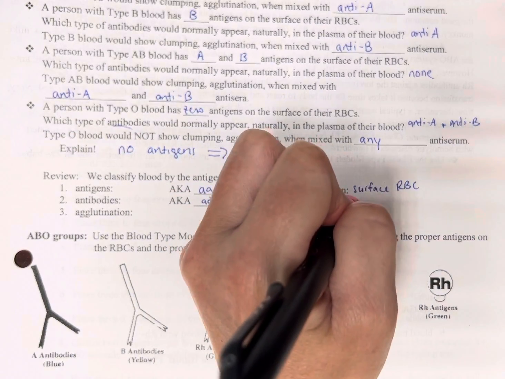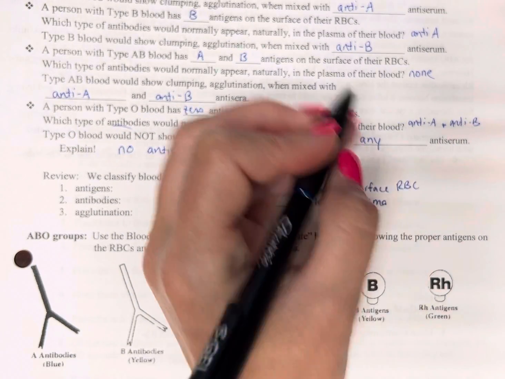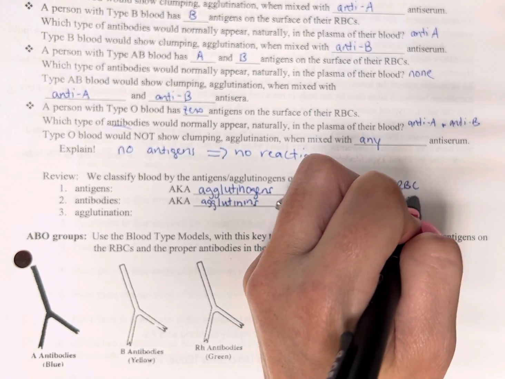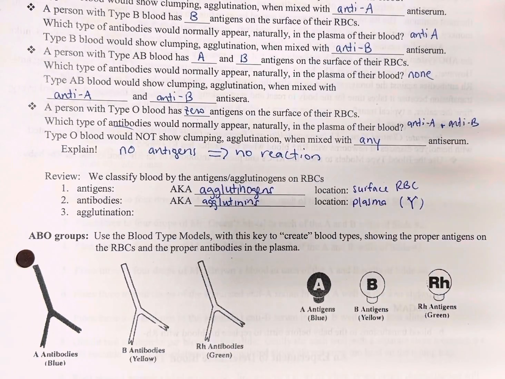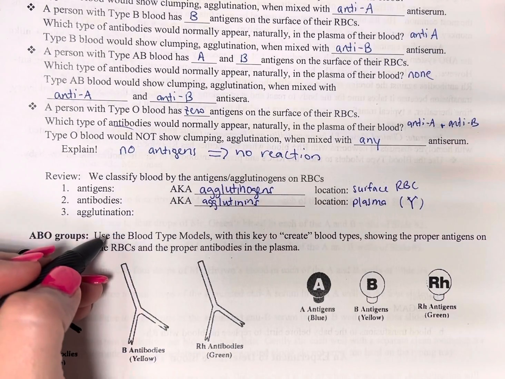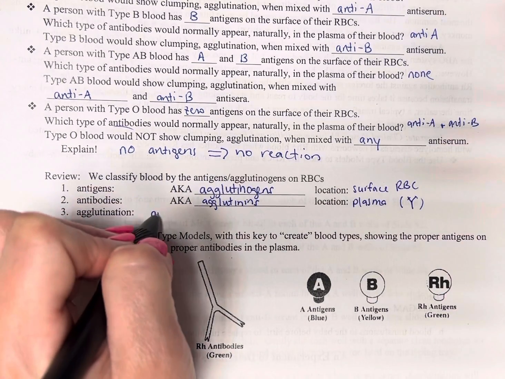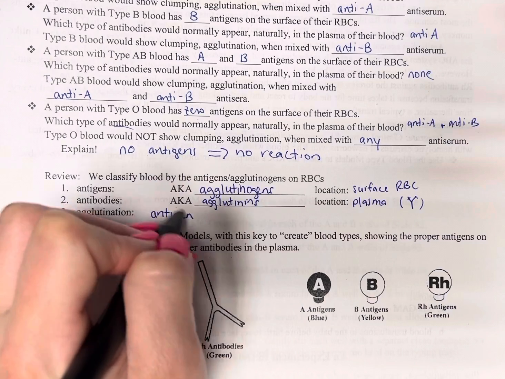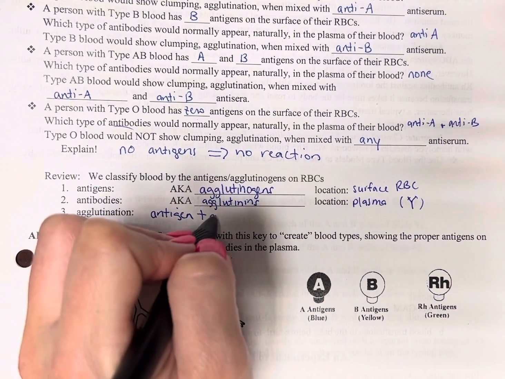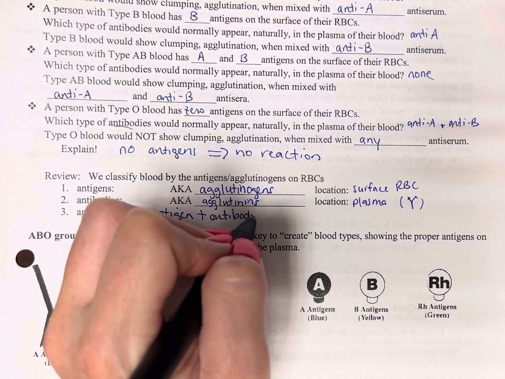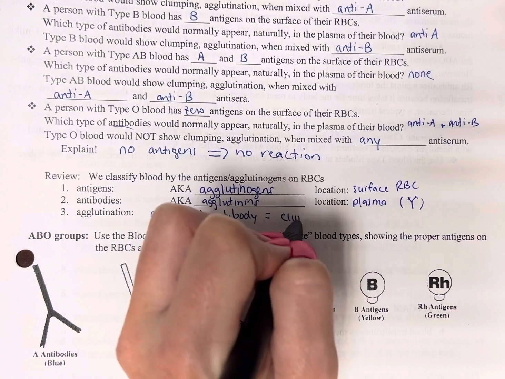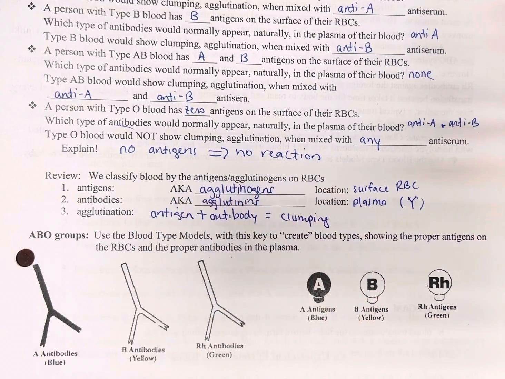They're located in the plasma of the blood, and they are the ones that are shaped like Ys. That looks like a Yellowstone logo, but it's not. So agglutination means antigen plus antibody equals clumping.